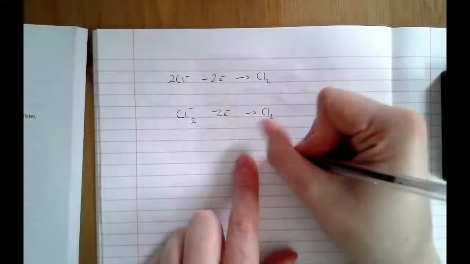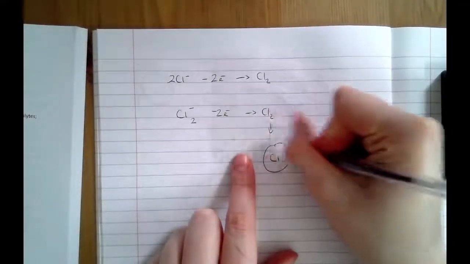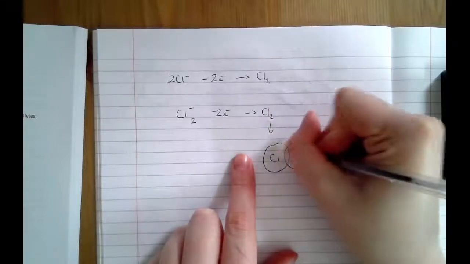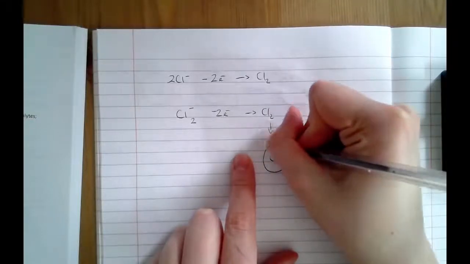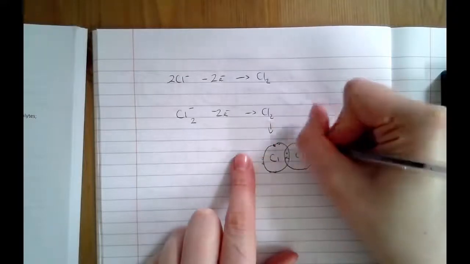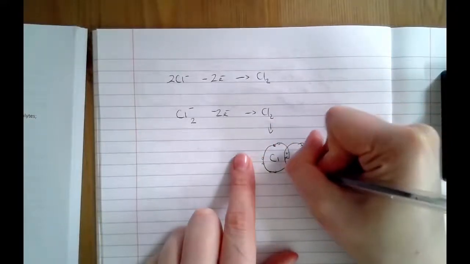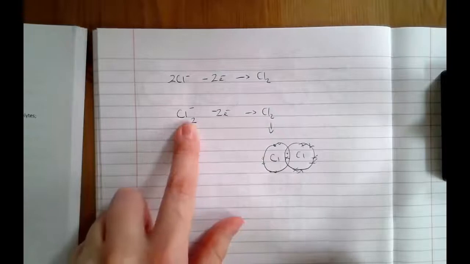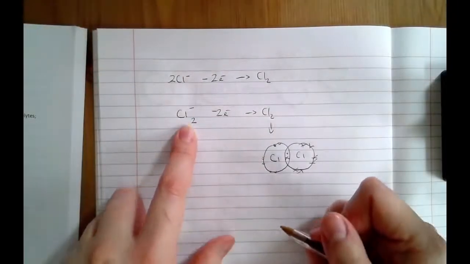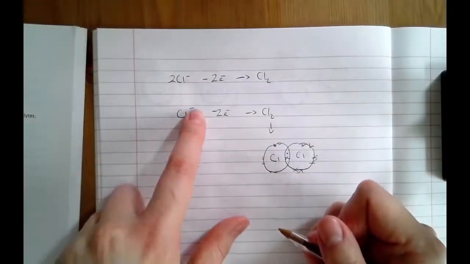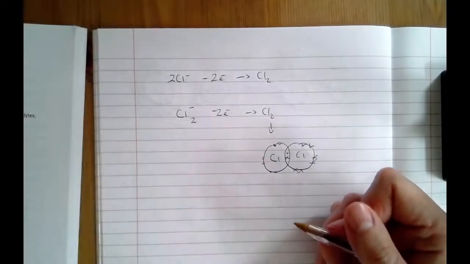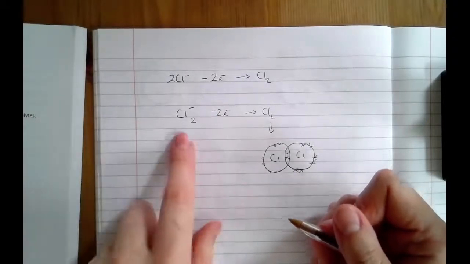That Cl2 would represent the 2 chlorine atoms bonded together to form a Cl2 molecule, both atoms ending up with a full outer shell, both atoms ending up happy. If you use a small 2 over here, that would suggest that your 2 Cl minuses are bonded to each other. Okay, and that's not going to happen for 2 reasons.